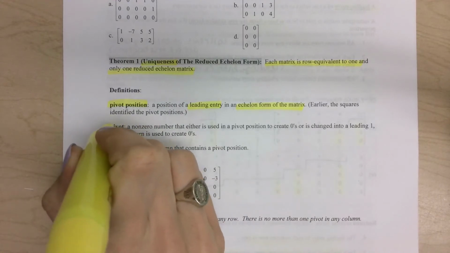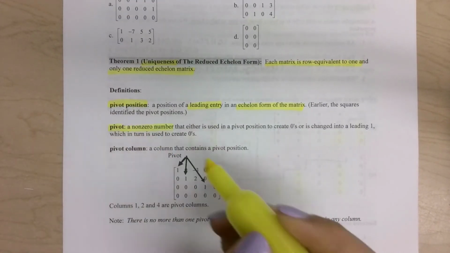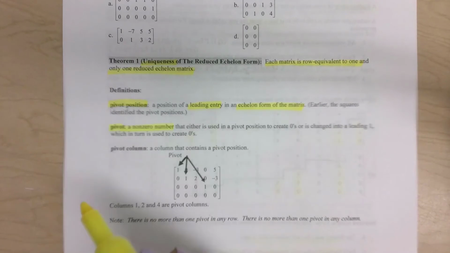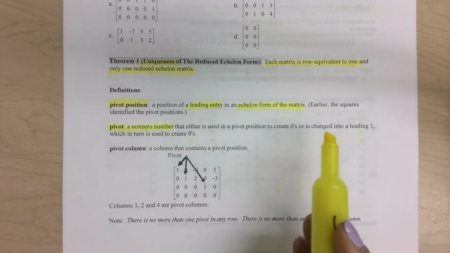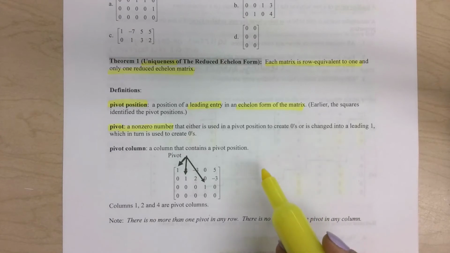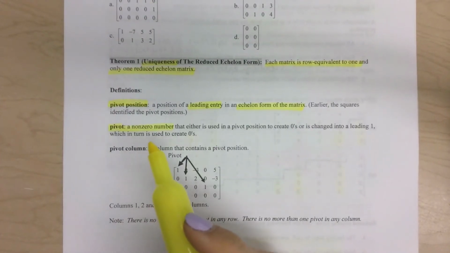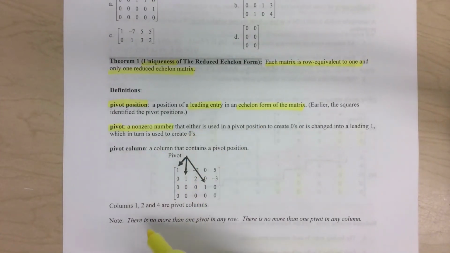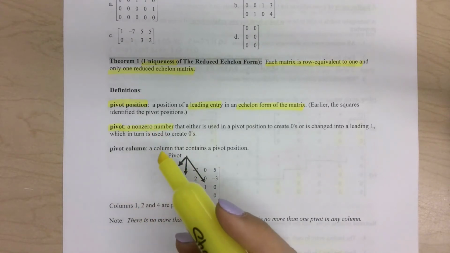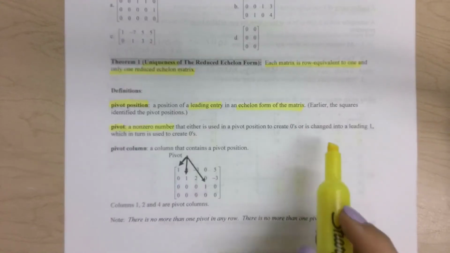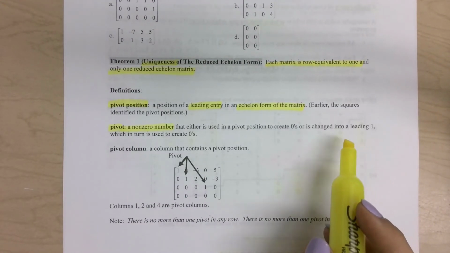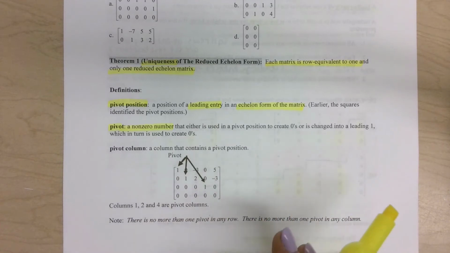A pivot itself is a non-zero number that is either used in a pivot position to create zeros underneath, or is changed into a leading 1. So maybe a pivot could be a 2, because maybe I have all even coefficients under that pivot position. That would be nice. Alternatively, we could change it into a 1 and then use that to reduce everything beneath it.